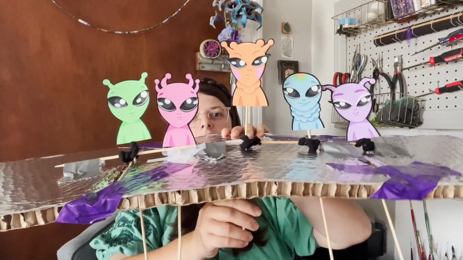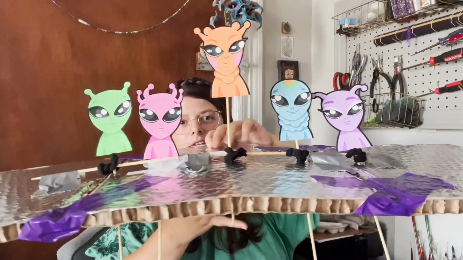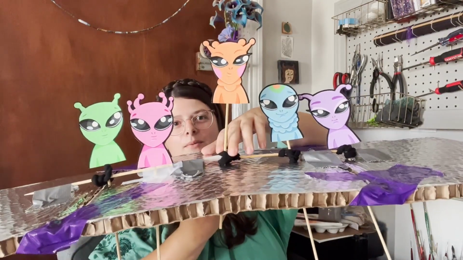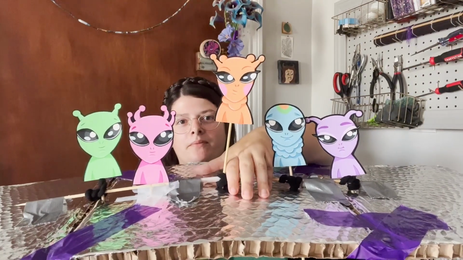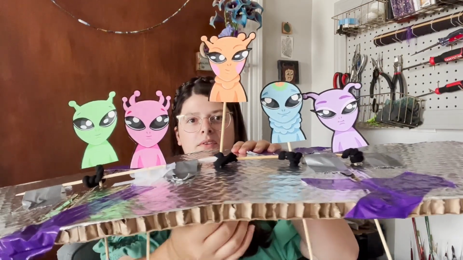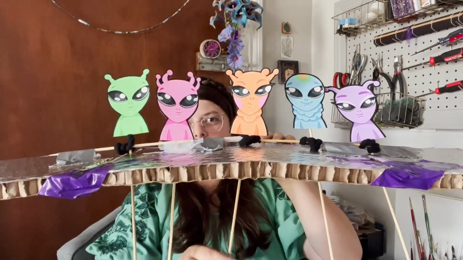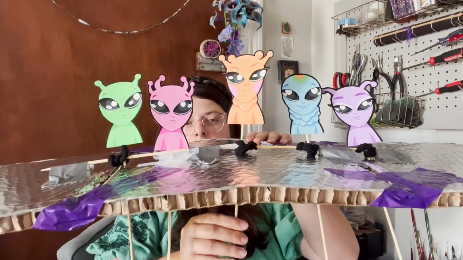I can push them up and they'll stay up because of these. This is just elastic hair ties. This is a piece of packaging from a grocery box. And I've just poked holes in it so that these characters can sit in and I can manipulate them.